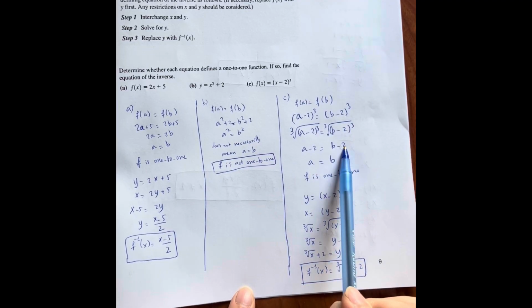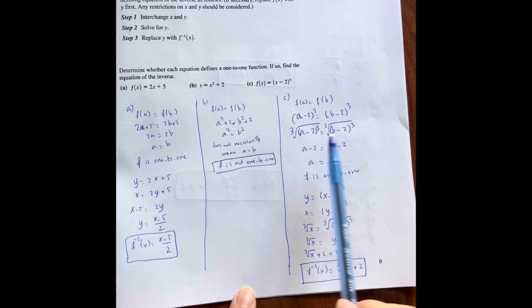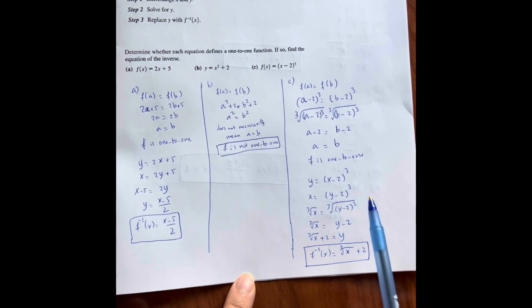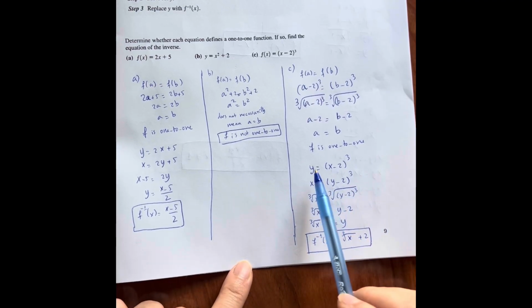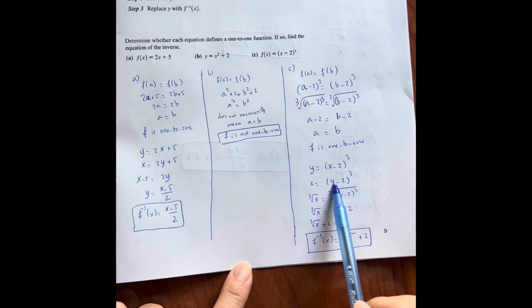So a minus 2 equals b minus 2, then add 2 on both sides, we get a equals b. So this function f is 1 to 1. So we can find the inverse of the function. So first step, y equals x minus 2 cubed, replace y with x and replace x with y.